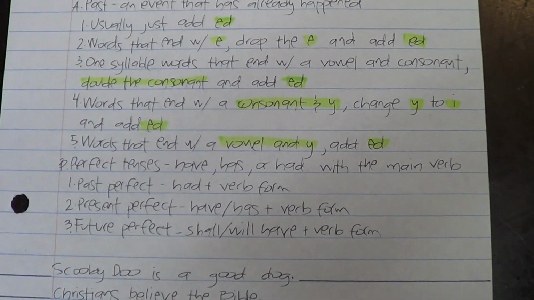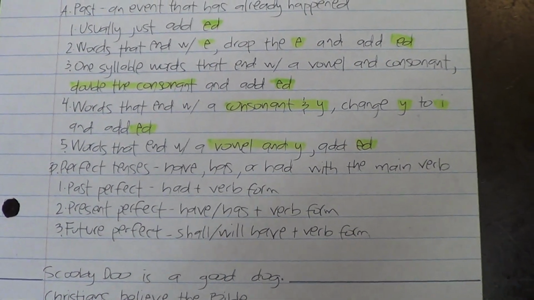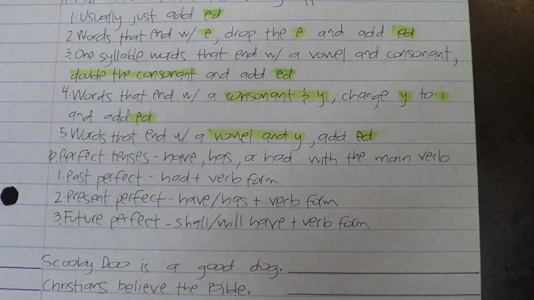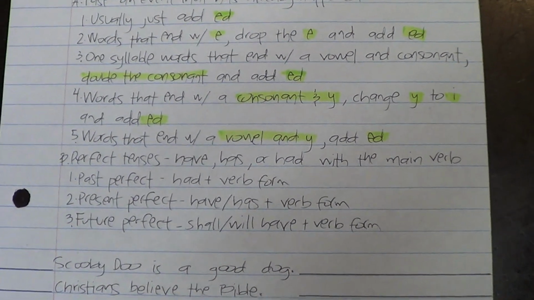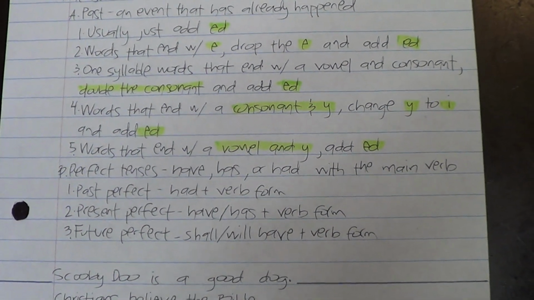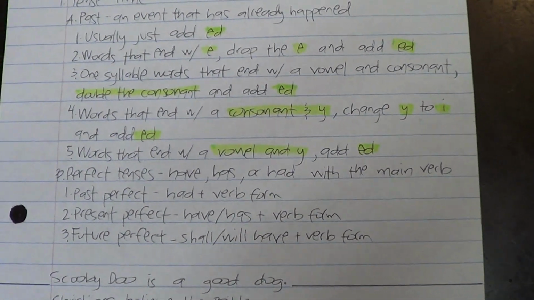Sometimes you come across words that already end with E, so you can't exactly just add an ED to it. It's going to have too many E's. So basically what happens with that, I should say, is if a word ends with E, we're going to drop that E and add ED. That way it's not like we've got two E's right next to each other.